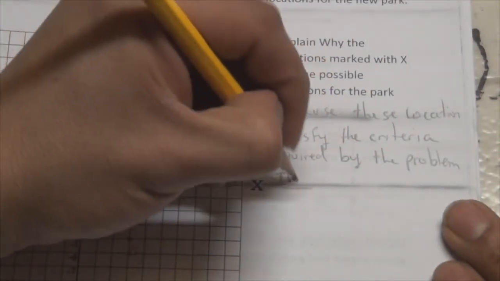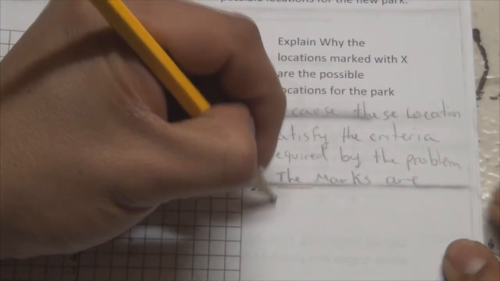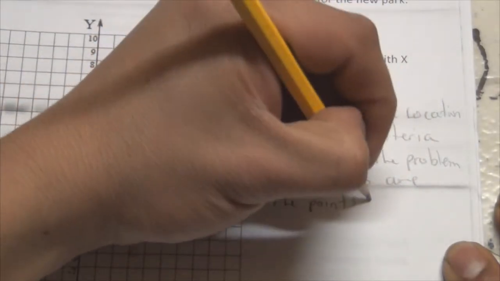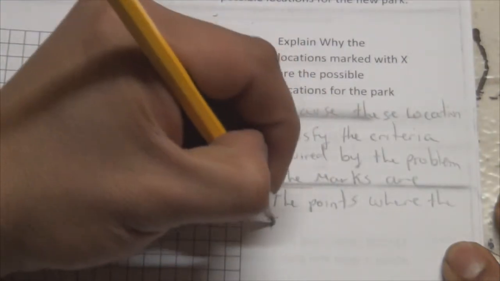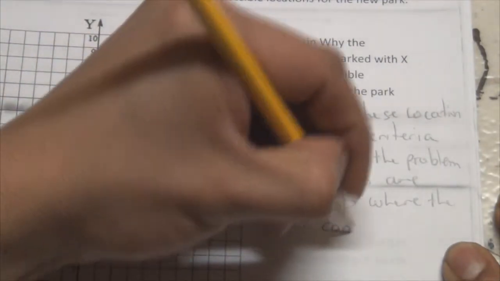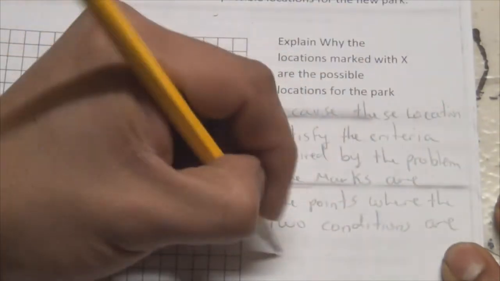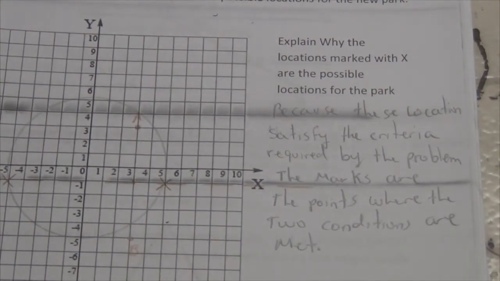Okay, the marks are the points where the two conditions are met. See, that's how you do this. That's how you write it. Don't be afraid. All right then.